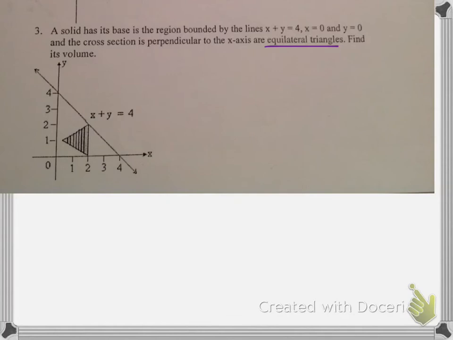First thing I'm going to do is solve this for y, because I know I'm going to need to at some point. I know that the formula is going to be the integral from 0 to 4 of 1/2 base times the height, because that's the formula of any triangle.